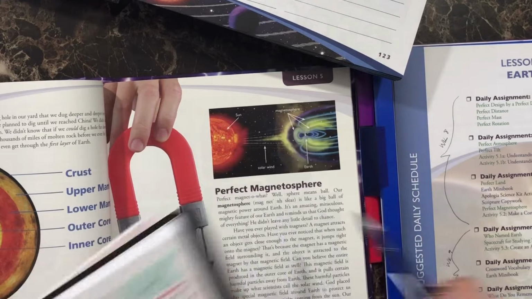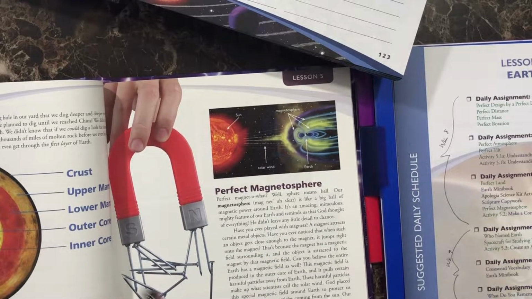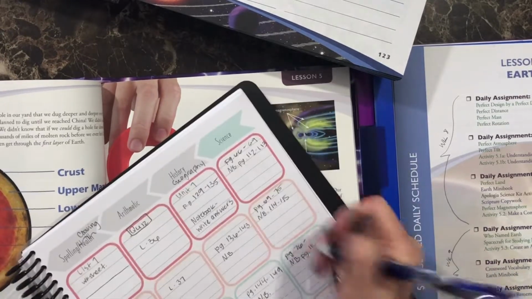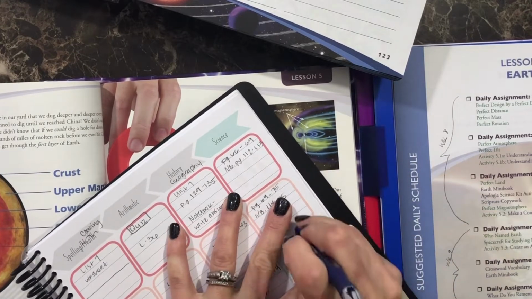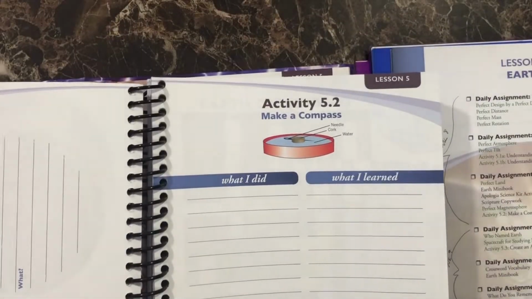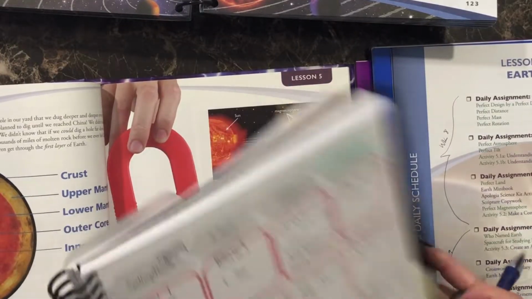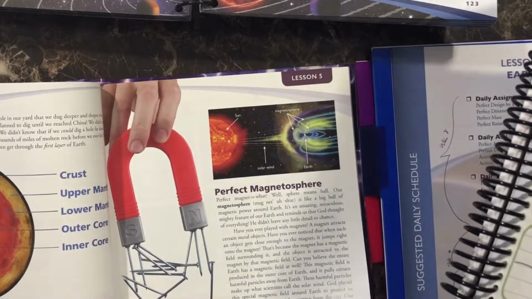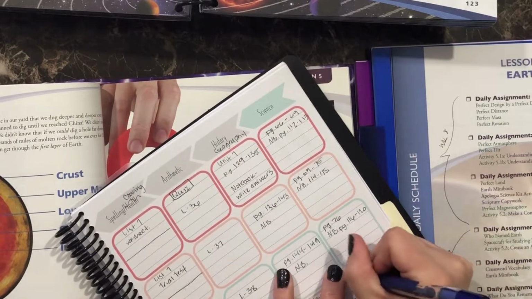Okay, so I'm not doing this on Wednesday. I'm going to end it on page 76. So we're only reading page 76, and then we are going to do our mini book in here. And then Thursday, we will go ahead and do page 77.